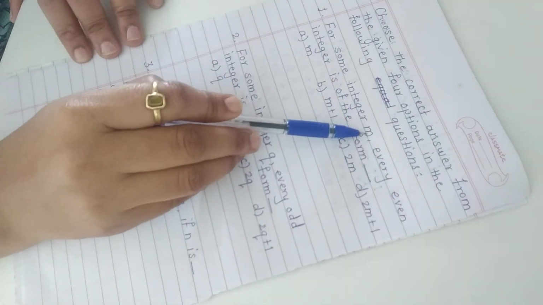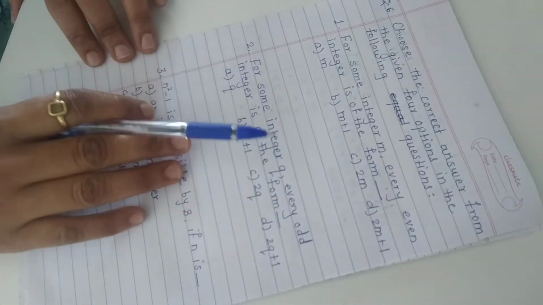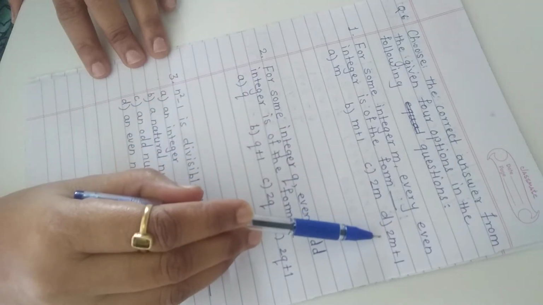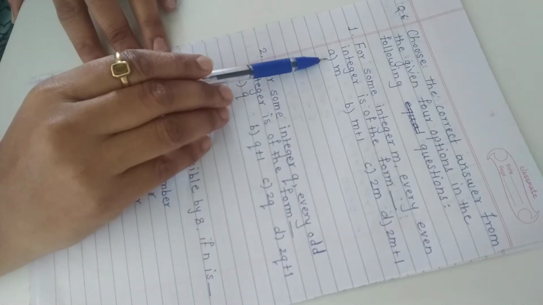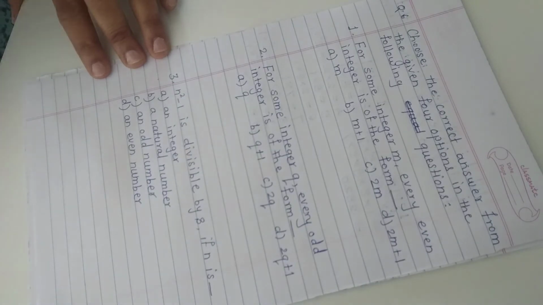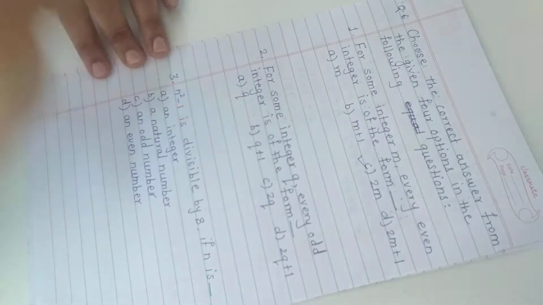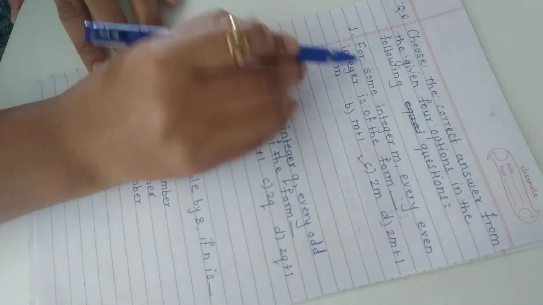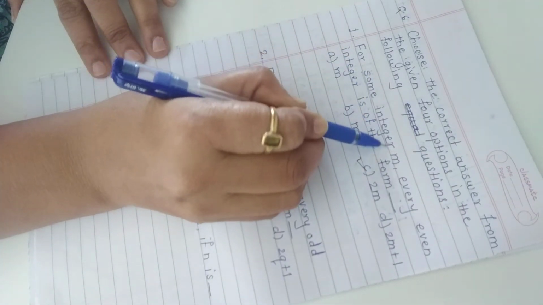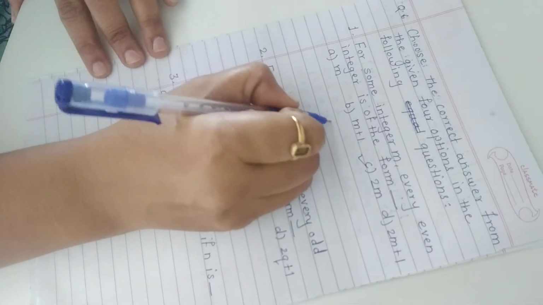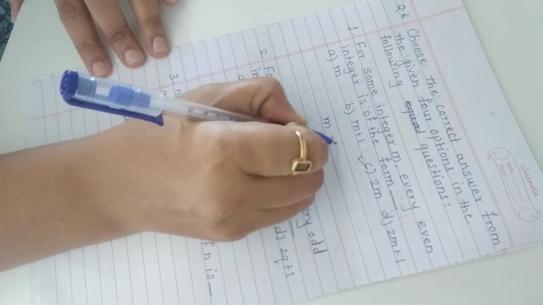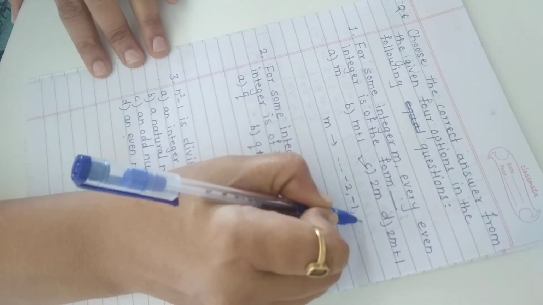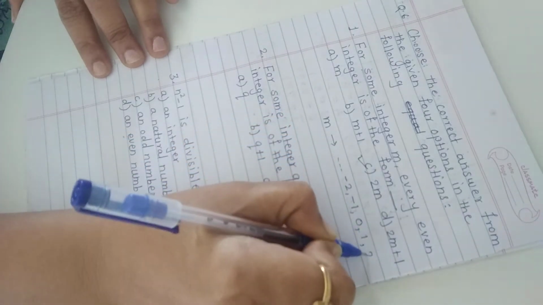For some integer m, every even integer is of the form. Now we have to write the answer from these 4 options. Now you can tell this as 2m. Then why 2m? Here it is given that some integer is m. So m is the integer. So consider the integers, for example, -2, -1, 0, 1, 2.